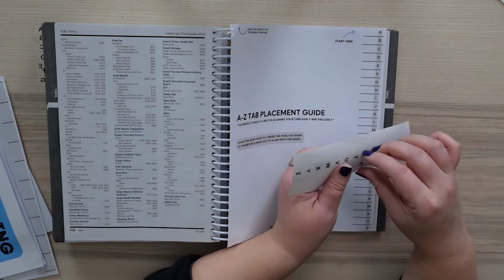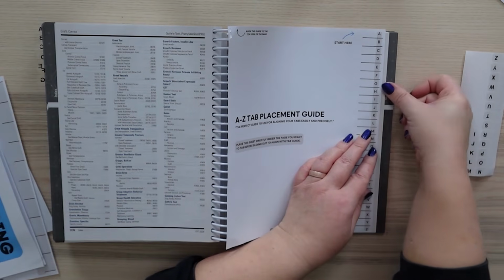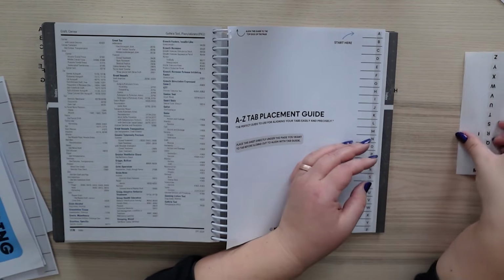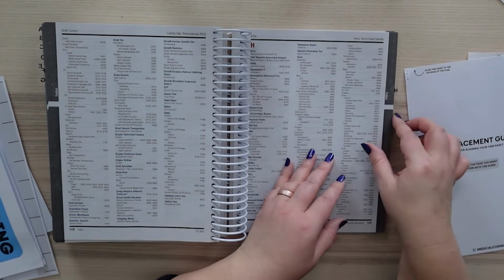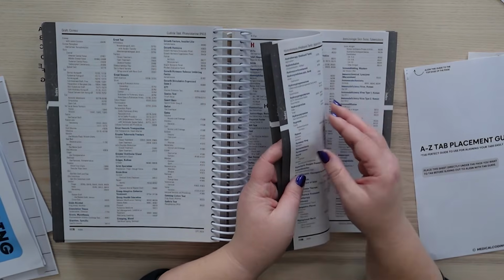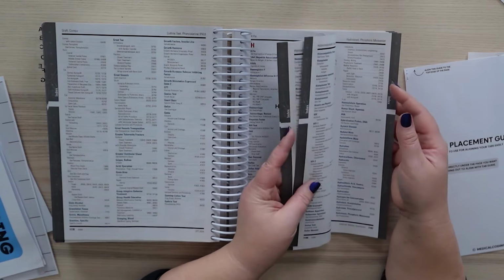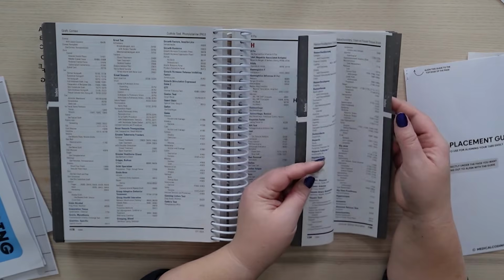Not everyone who codes looks up things in the index. Unlike ICD-10-CM, the instructions for CPT are a little bit different. If you're familiar with the ICD-10-CM instructions, they tell you that you have to start in the alphabetic index and then locate it in the tabular list and then verify that that's the correct code.